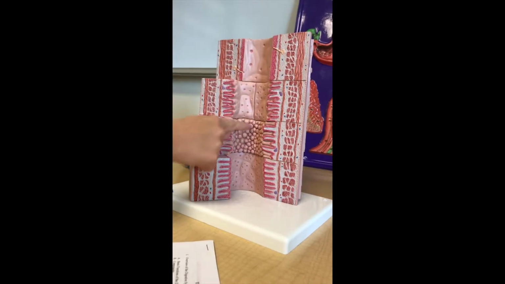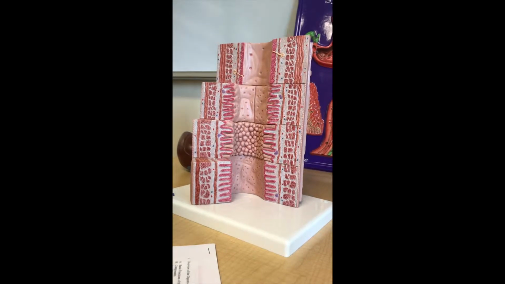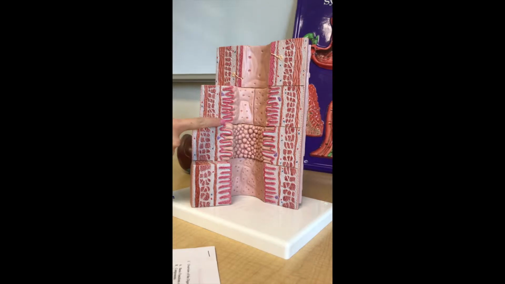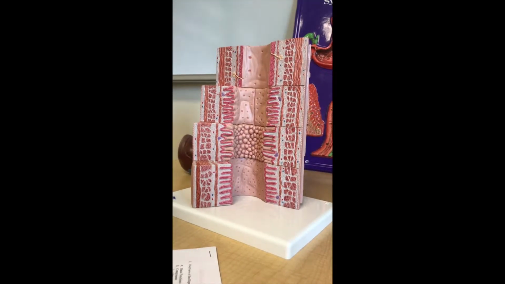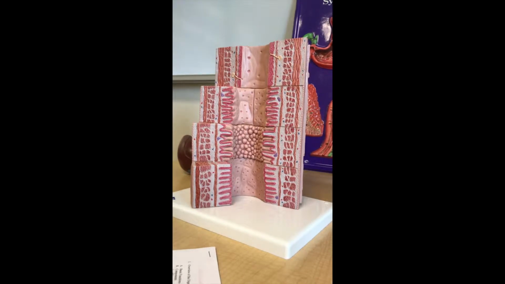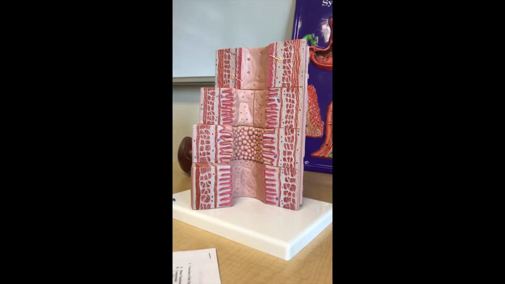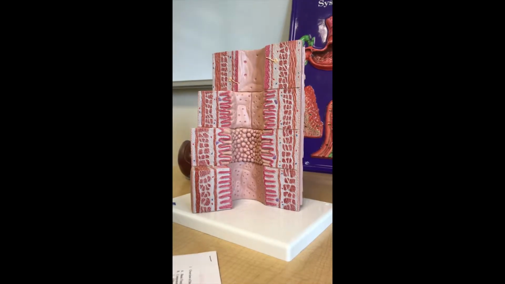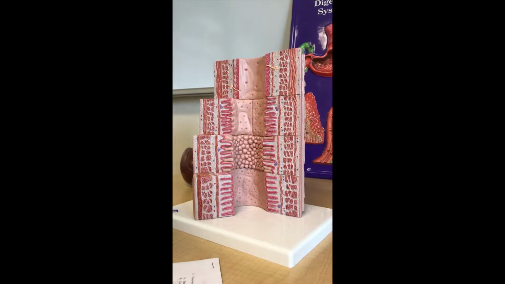The mucosa here is the innermost layer. This is where cells secrete hormones and enzymes. The submucosa, which is this pink layer right here, is mostly areolar tissue and is where blood vessels and nerves are found. The muscularis externa, which is this layer, has the inner circular layer, which makes rings, and the outer longitudinal layer, which runs along the tube. Its functions are segmentation and peristalsis.